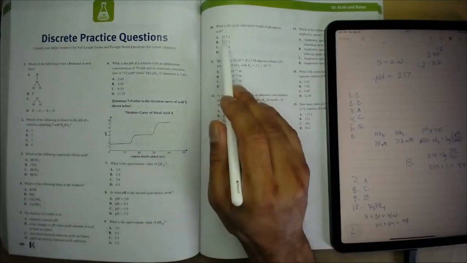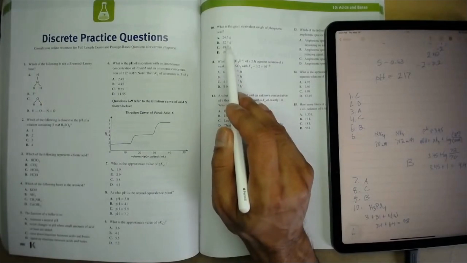So is it 98, or is it 98 divided by 3, which is 32.7? 10B.